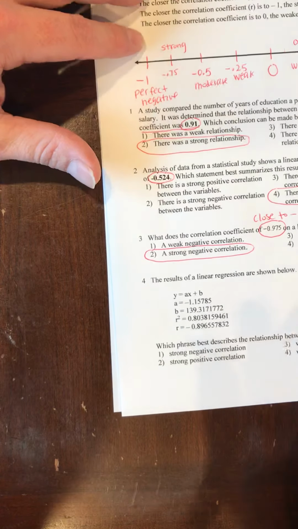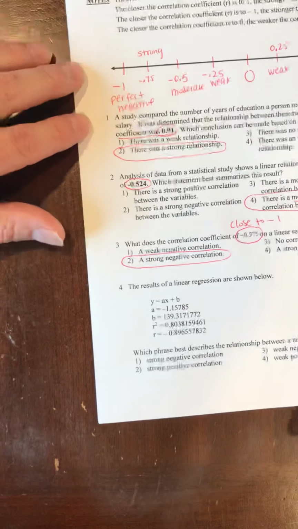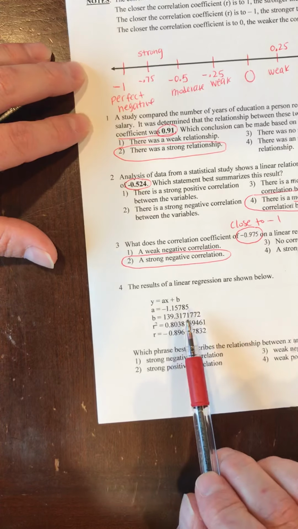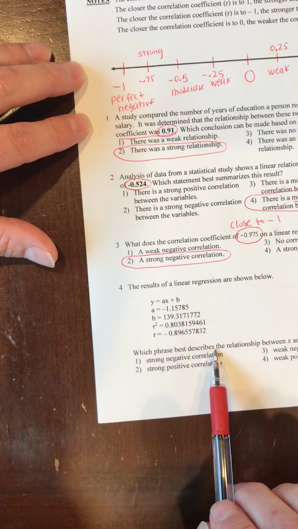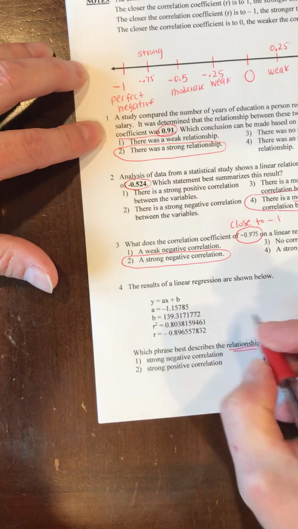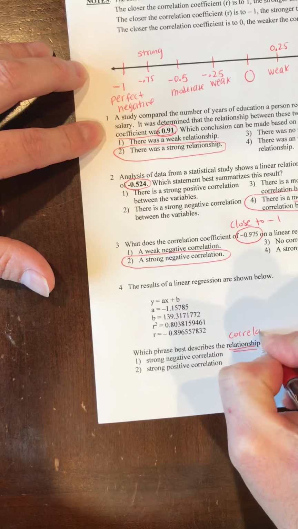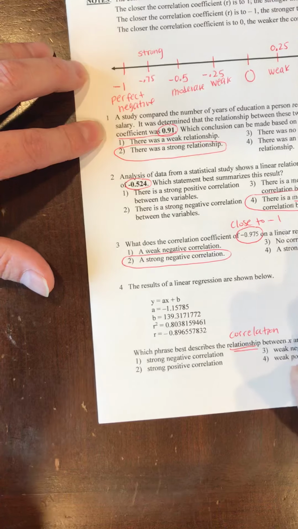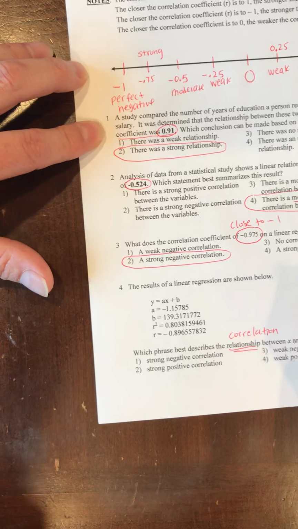Number 4. The results of a linear regression are shown below. Which phrase best describes the relationship? And when you see that, that means correlation between X and Y. So you look at the R value.